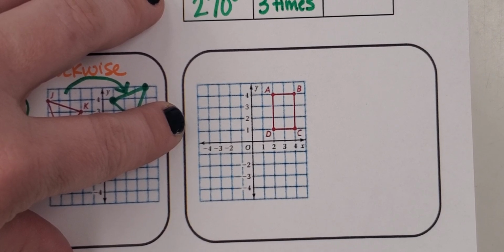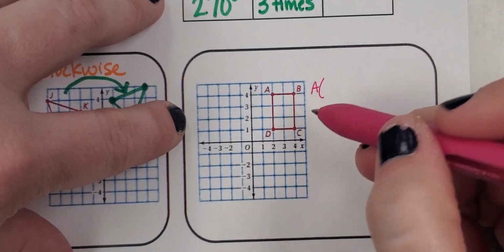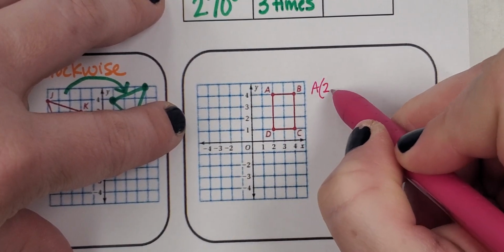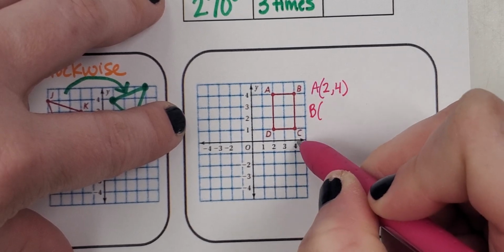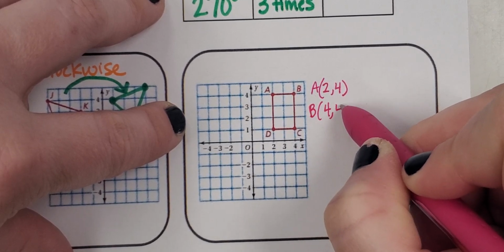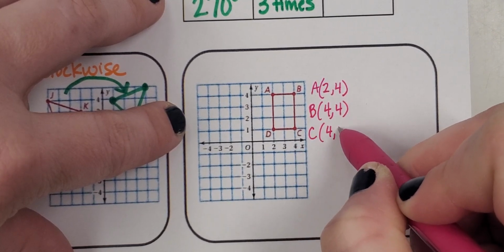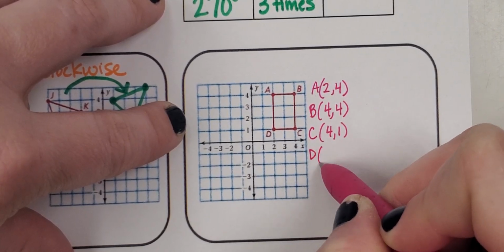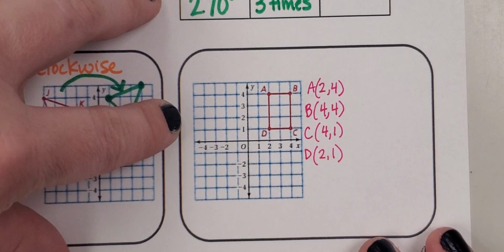All right, so my first step is to identify all of my points. I have A, which is (2, 4). I have B, which is (4, 4). I have C, which is (4, 1). And I have D, which is (2, 1).